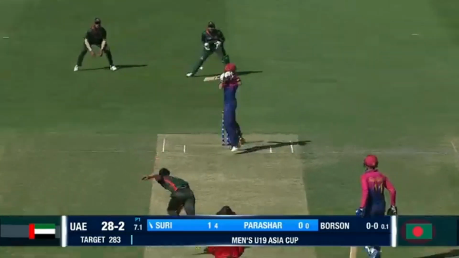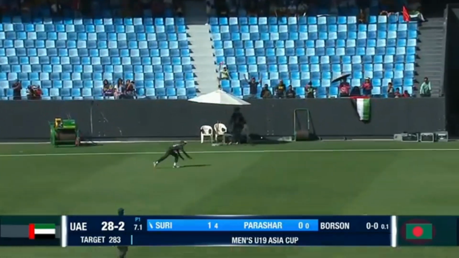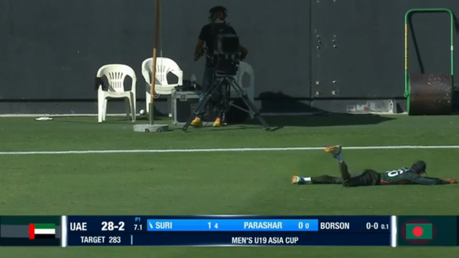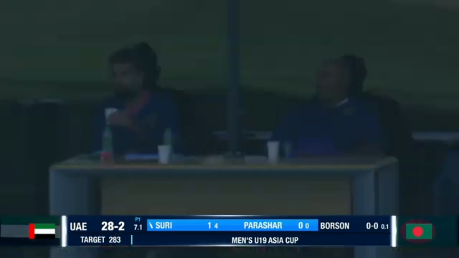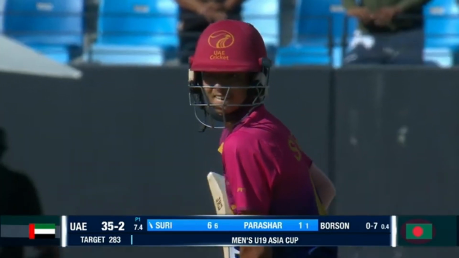Good afternoon, Mikhail. Excellent start. Good placement using the pace. Chirag Suri opening the face of the blade. No chance for the third man fielder. First boundary. They need a couple of big partnerships here.